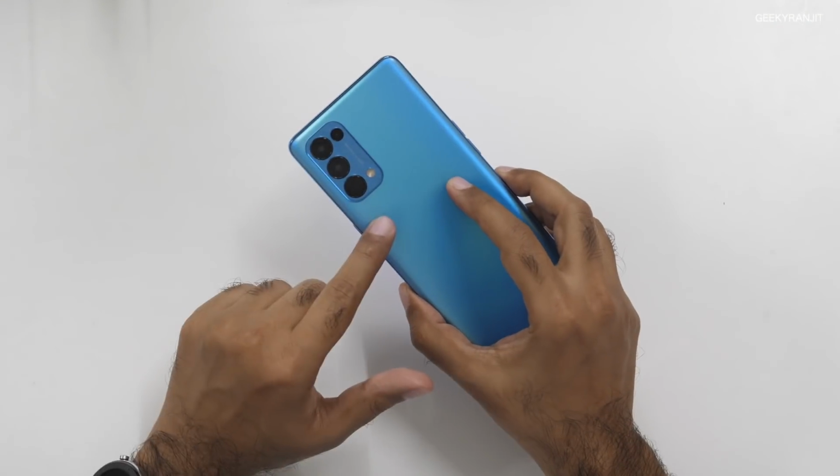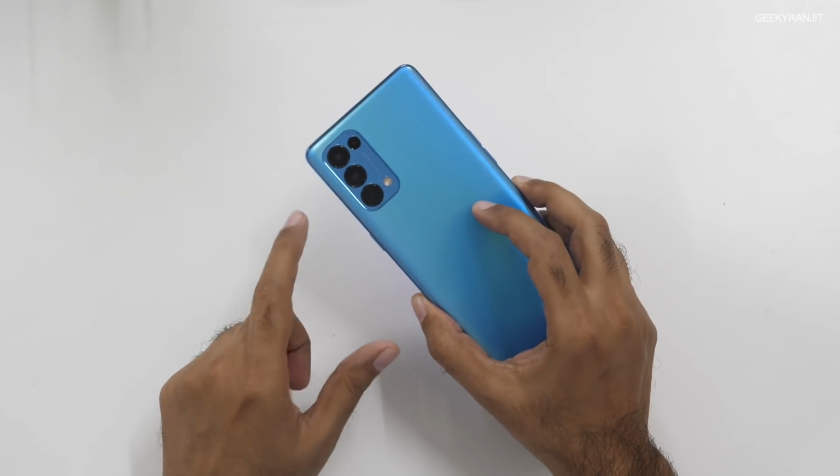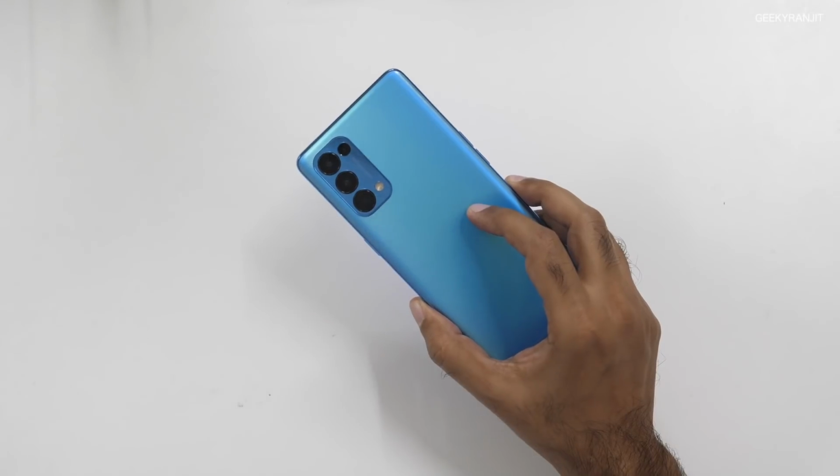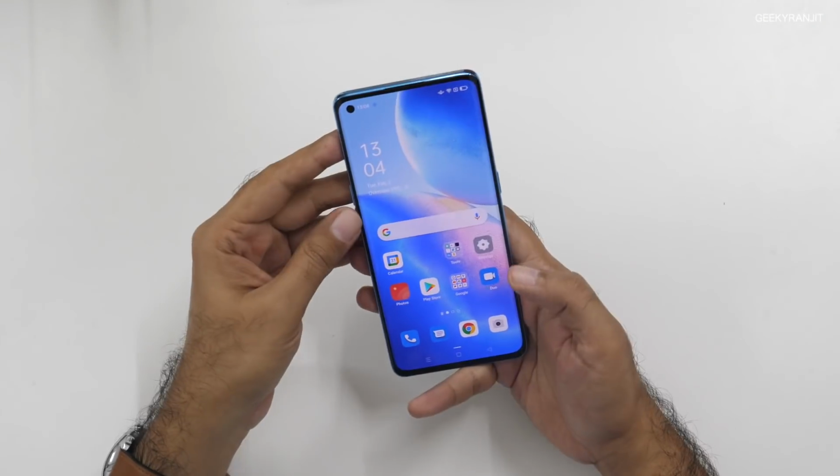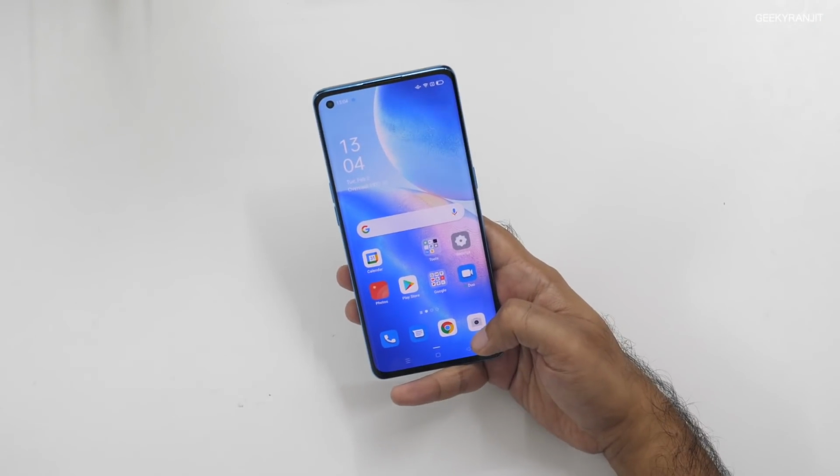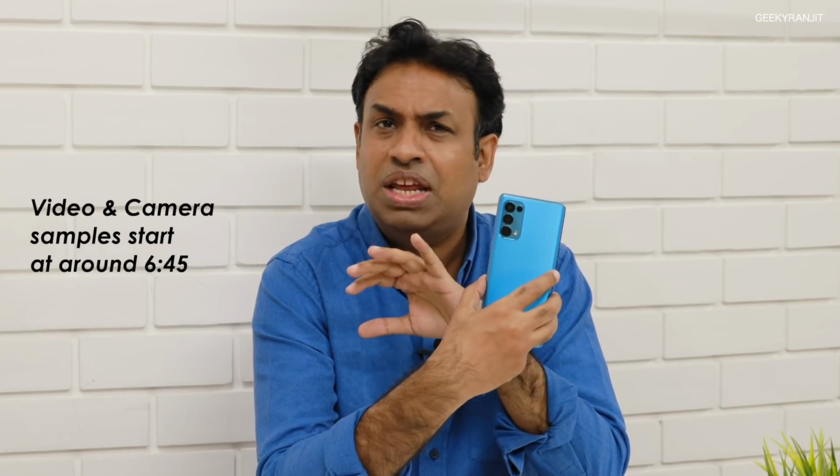And if you look at the back, we have that quad camera setup on this one. The main camera is that 64 megapixel with f1.7 aperture. Then we have an 8 megapixel that's ultra wide. Then we have 2 megapixel for depth and macro. So let's have a look at the camera interface first. And I've shot a lot of samples, guys. So again, watch that. So there you'll exactly know the difference and why I feel this is a very unique smartphone if you shoot a lot of video.